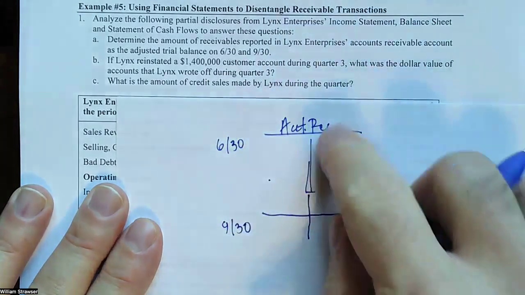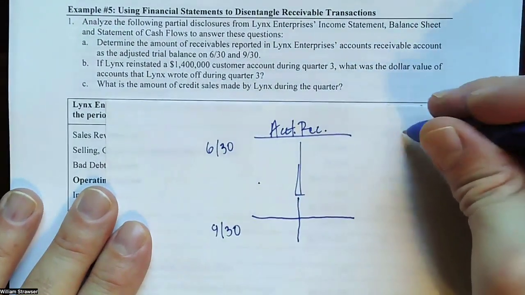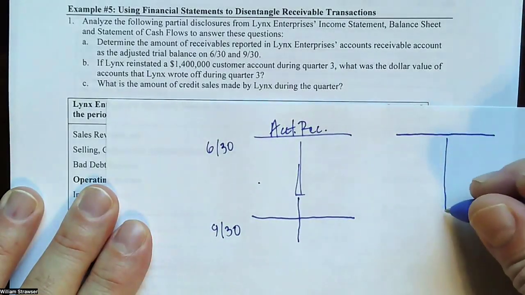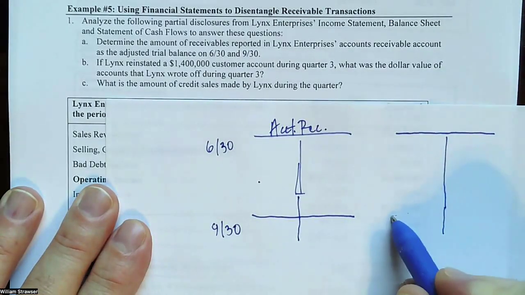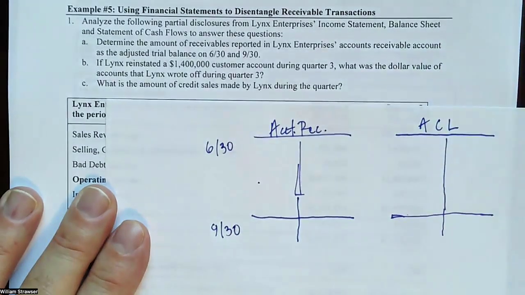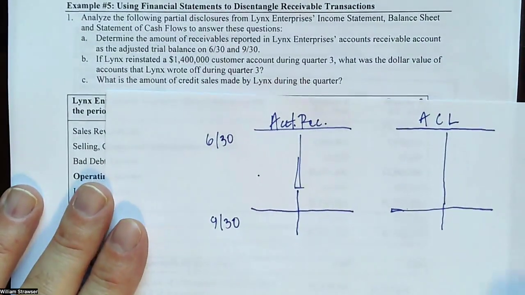So we're looking for really one quarter's differential here. And it's going to be helpful to put that side by side with your ACL account because it ultimately affects what we see on the financial statements.